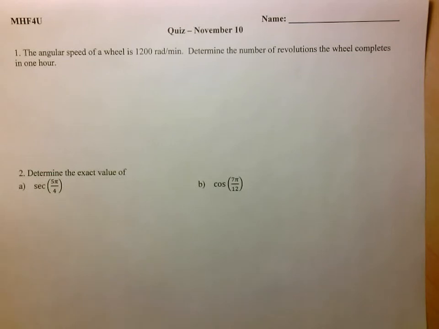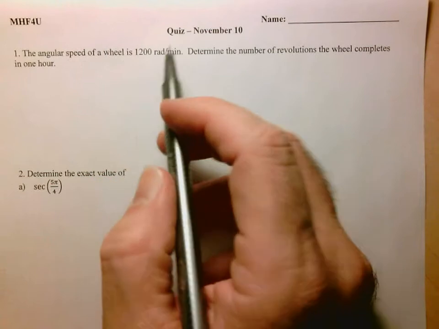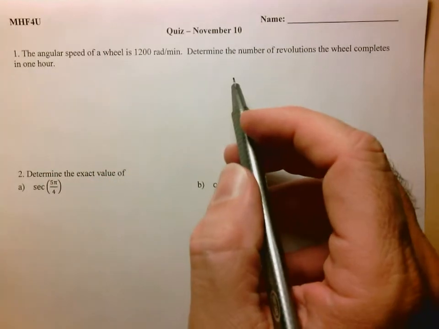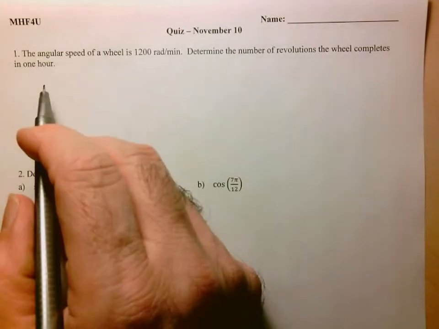Hi folks, we're going to take a look at the solutions to the Unit 4 quiz. So let's start with number 1. It says the angular speed of a wheel is 1200 radians per minute, and they want us to determine the number of revolutions in 1 hour.